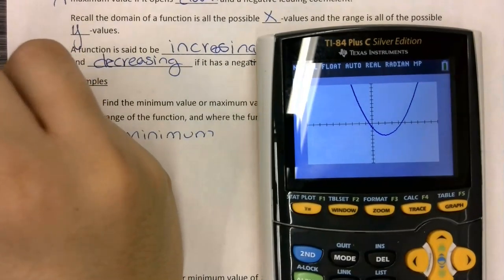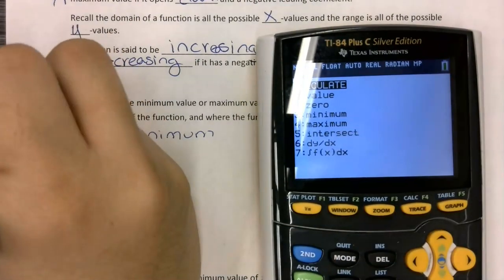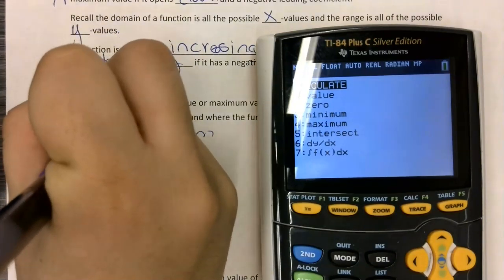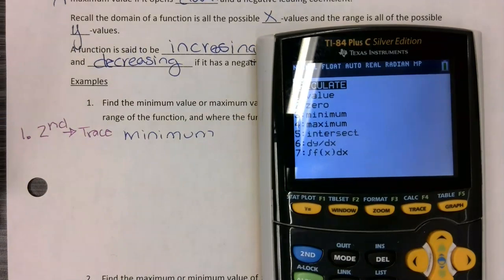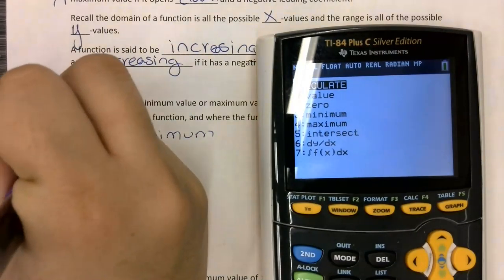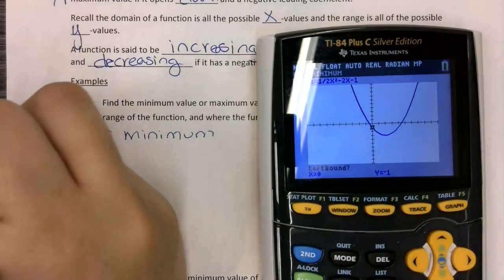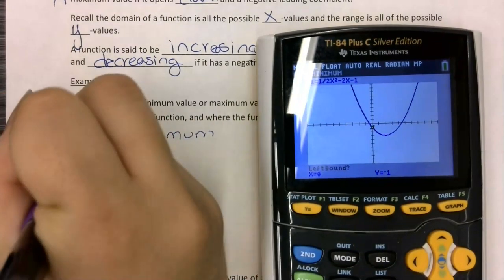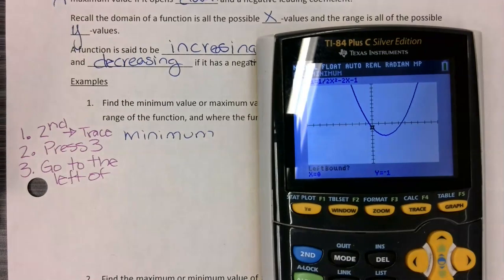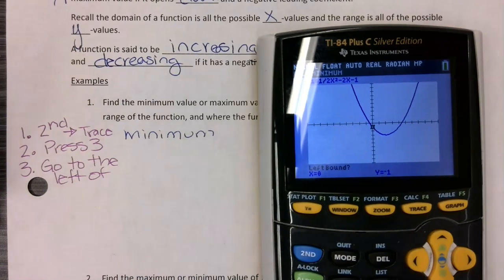So I'm going to use the calculator to tell me where my minimum is. My first step is to go to second trace. Okay, and then we said it was a minimum, so what choice do I want to pick? Minimum, so press 3. Then I'm going to go to the left of the minimum and press enter. You arrow to the left with the arrows right here.